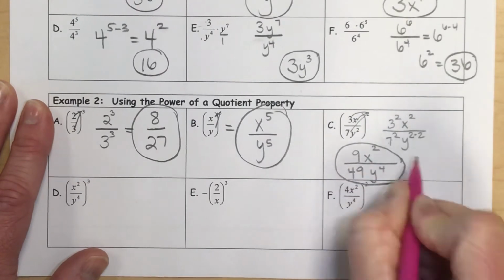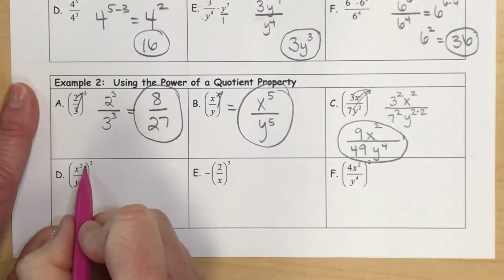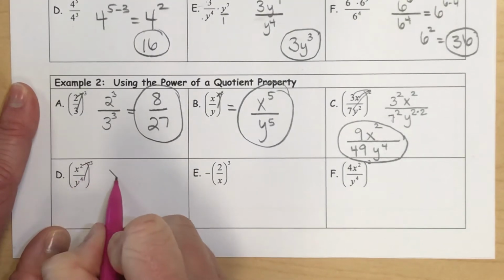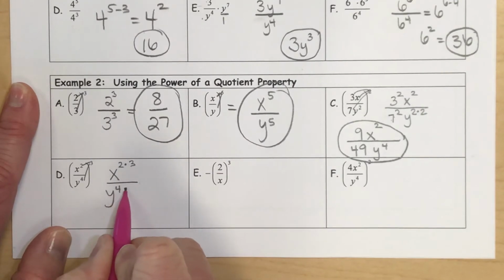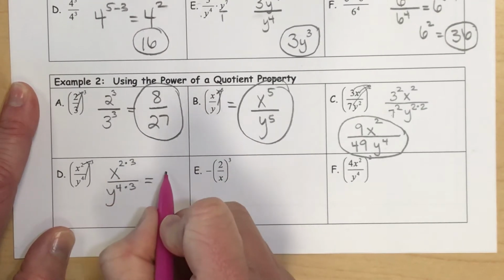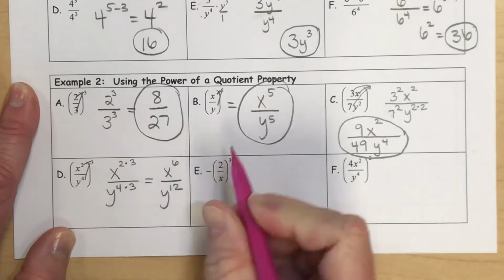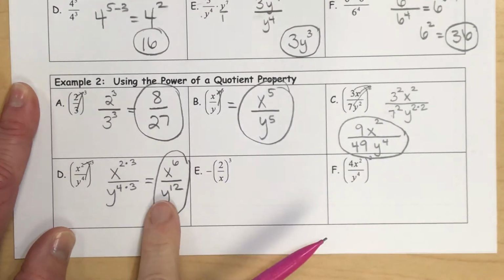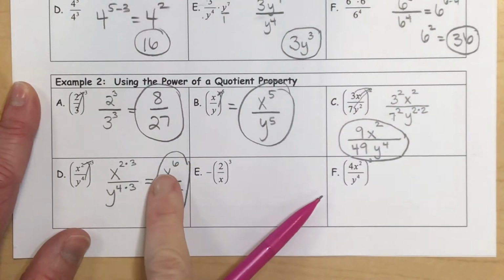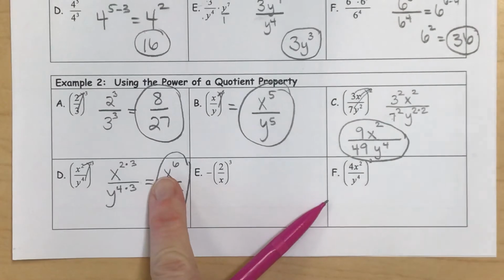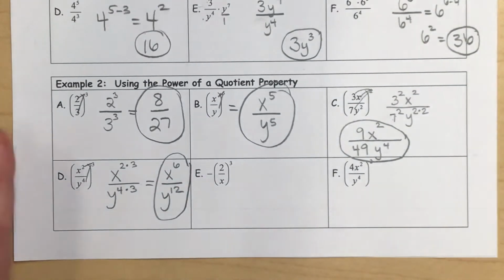Now for my next example over here, a power to a power, you multiply your powers. So x squared will get multiplied by 3, y to the 4th will get multiplied by 3, which is x to the 6 over y to the 12. Now x's and y's won't cancel, so we'll leave that alone here. Even though the numbers are even, that just means I have x times x times x times x times x, 6 of those, and 12 y's, and x's and y's don't cancel.